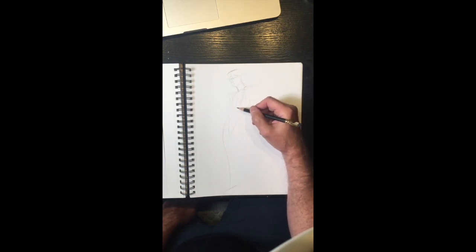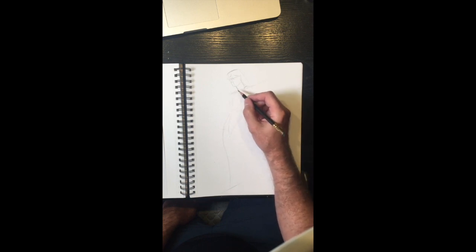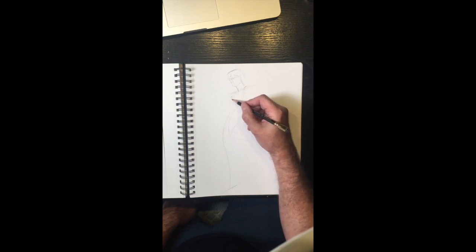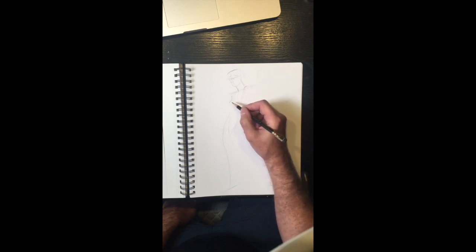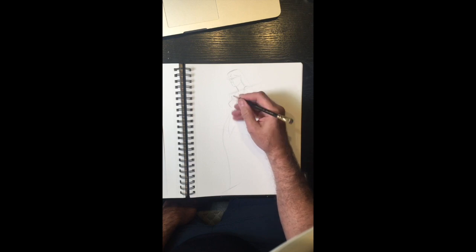Right now I'm correcting the top plane of the head. The top plane of the head is usually an important landmark, because 90 degrees to that is the front plane of the head, and that's the tilt of the head. So you've got to get those two angles correct, or the tilt of the head will be off.